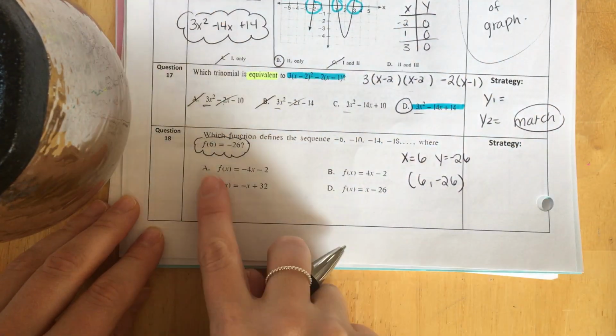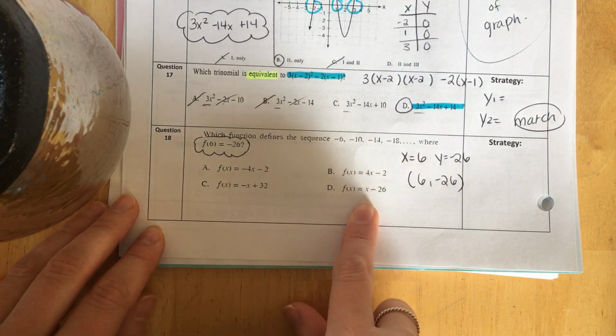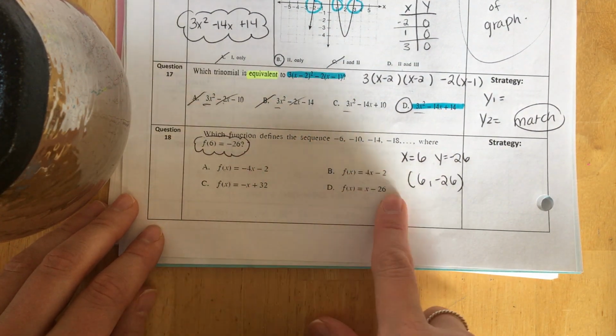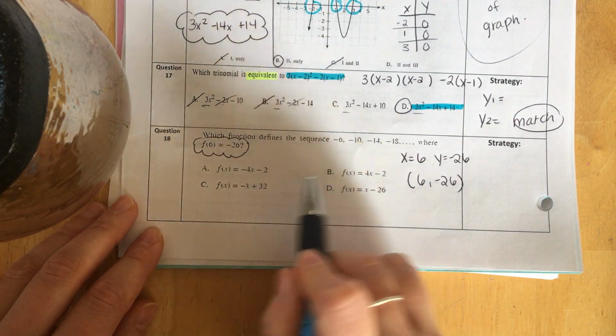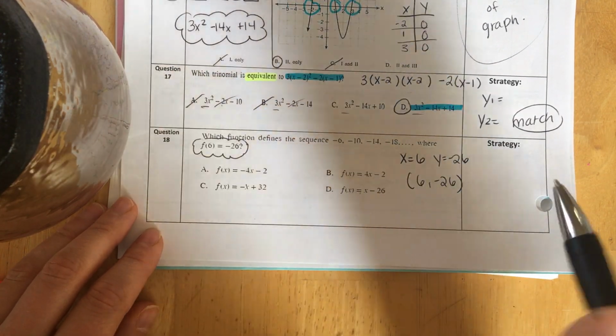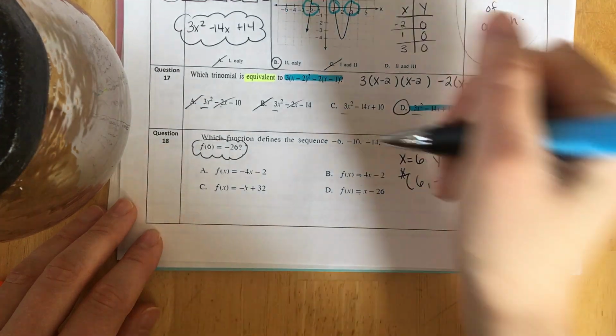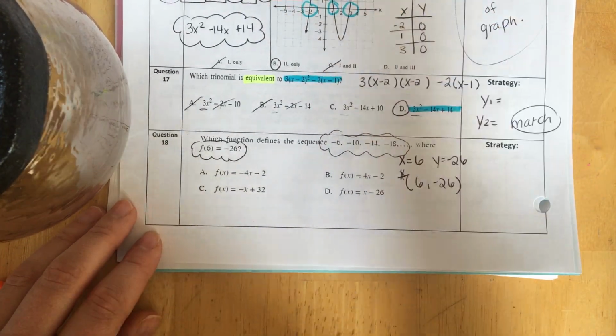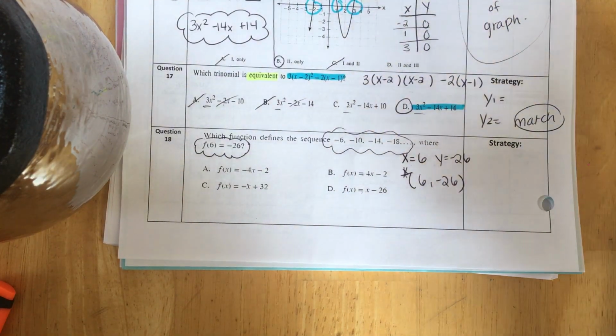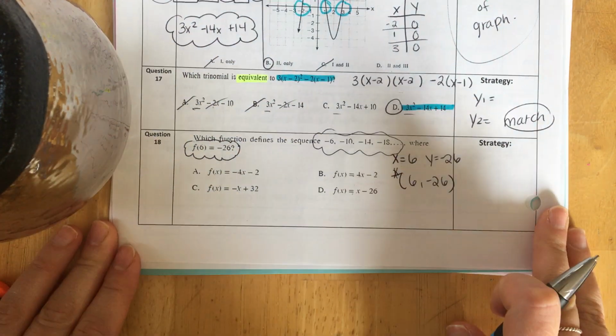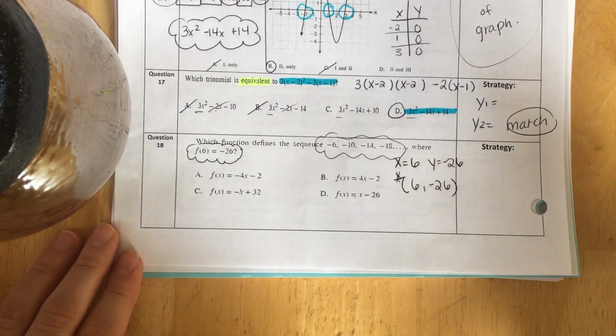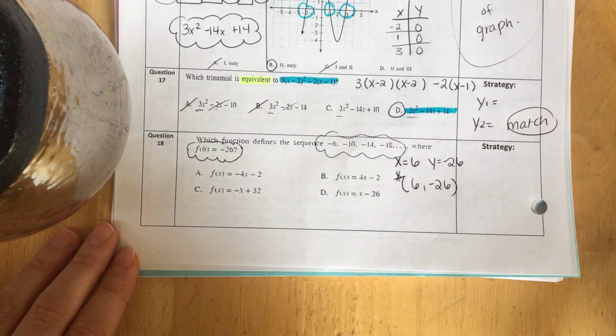And then if you notice here, your options are all different equations. These are all linear equations. So if I plug each one into my calculator, I'm going to be checking for not only this point, but also this sequence here. Okay, and I'm going to show you what I mean by that. We're going to plug in A. A is actually your correct answer. So I'm going to show you what I mean by A being the correct answer.